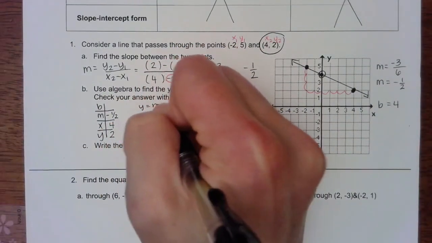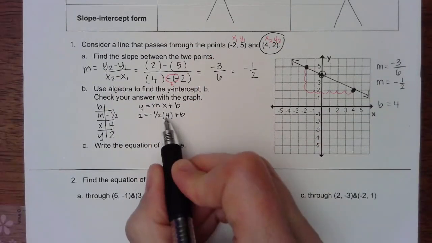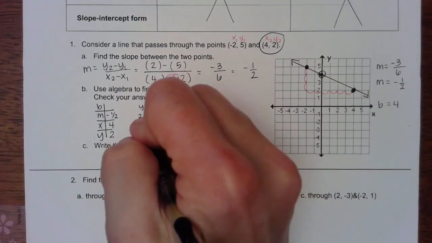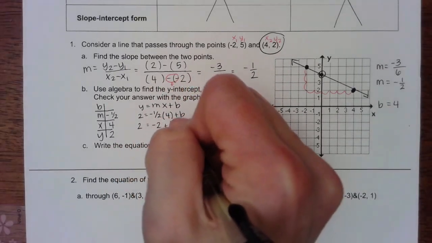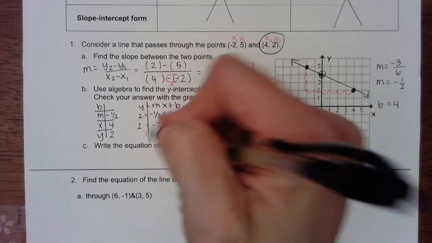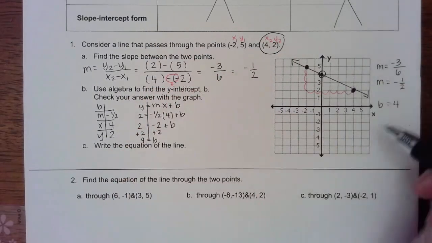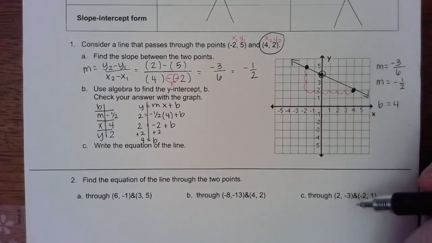2 equals -1/2 times 4 plus b. Half of 4 is 2, and so -half of the 4 would be -2. And remember, what I'm doing right here is I'm trying to figure out what the b is. So to finish solving for b, I would add the 2 to both sides, and I'm going to get b equals 4, which is the same thing that we confirmed when we looked at the picture.